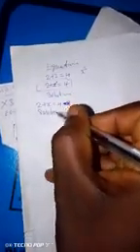To make x the subject of the formula, we can use two methods. One method is to subtract both sides of the equation by 2.